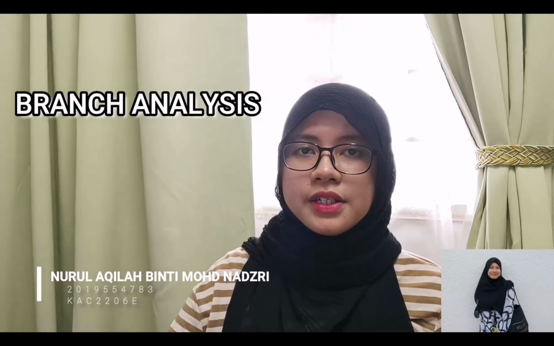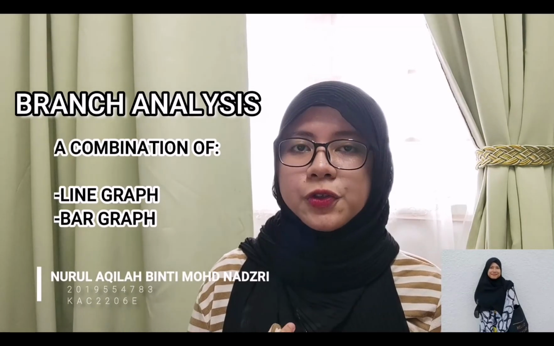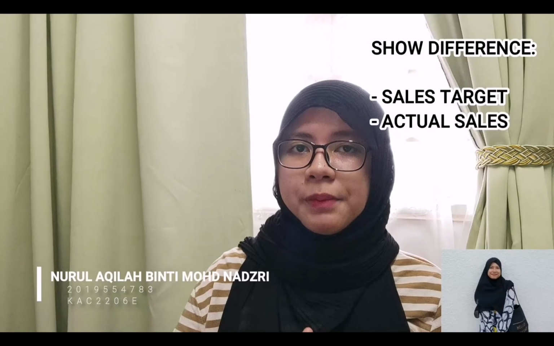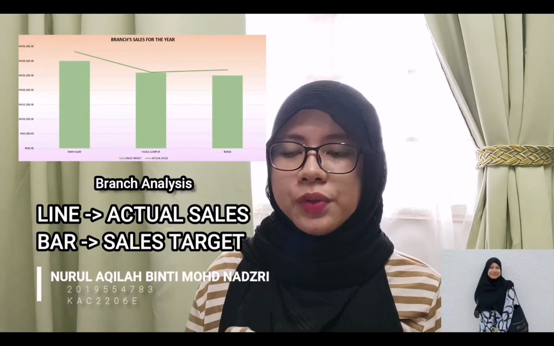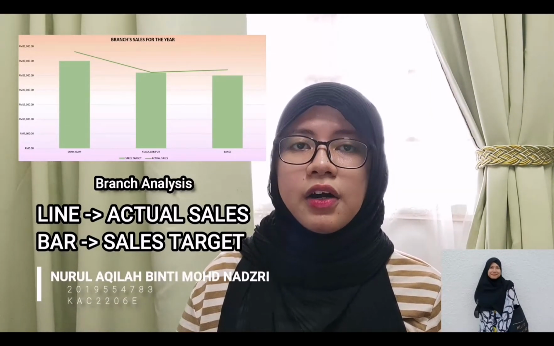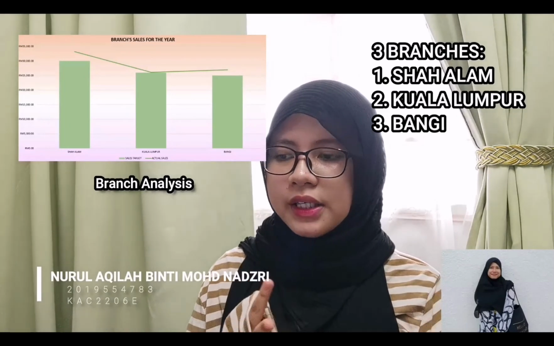For this branch analysis, we use a combination of line graph and also bar graph to show the difference between the sales target and also actual sales made by each branch. So, based on the graph, the line graph indicates the actual sales and also the bar graph showing us the sales target. Okay, based on the graph, we have 3 branches, which is Shah Alam, Kuala Lumpur and also Bangi.